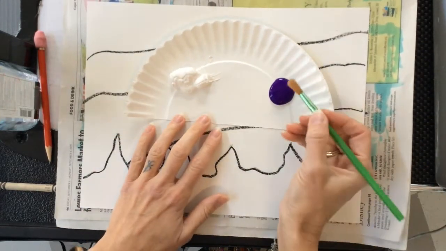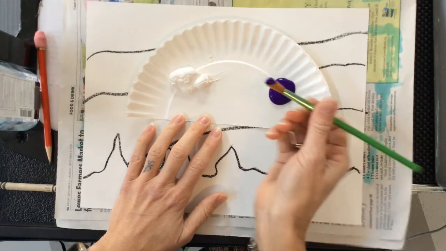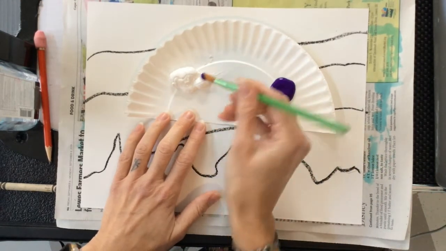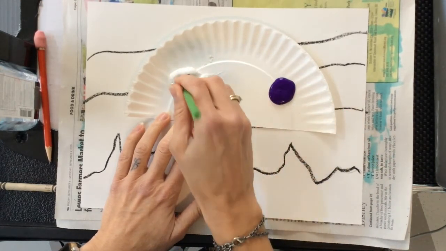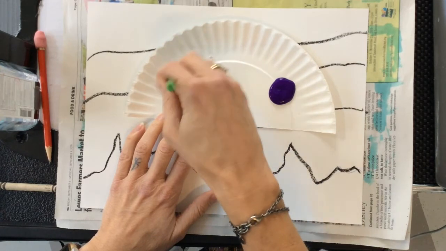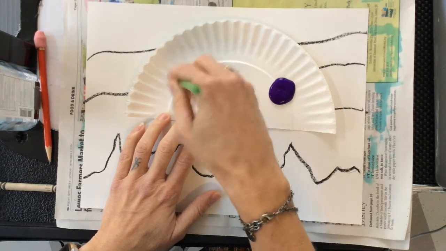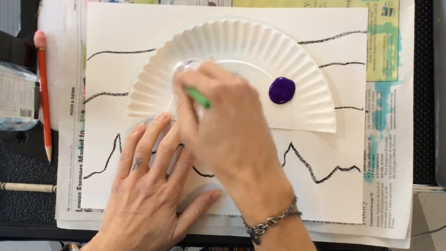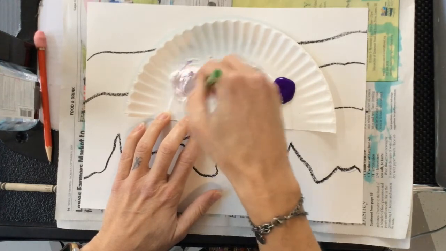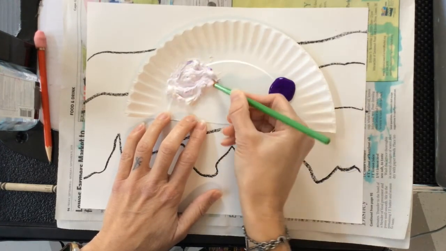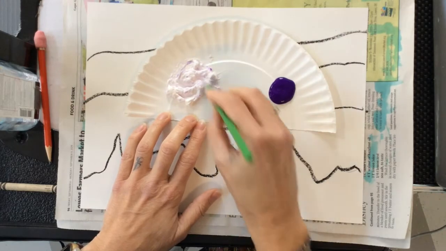So I'm going to take a little bit of my purple and put it into my white and stir it up like I am mixing a pot of soup. Now, you want to be careful that you don't end up painting your entire plate. That's not what we're trying to do. We're trying to mix these together. So pretend like there's like a line around the edge of that white and you don't want to get out of the line.